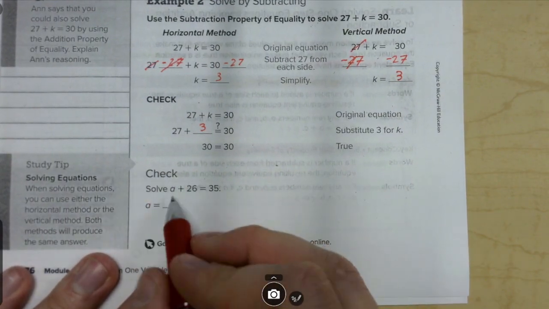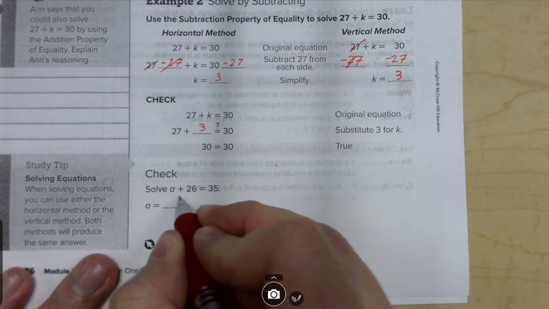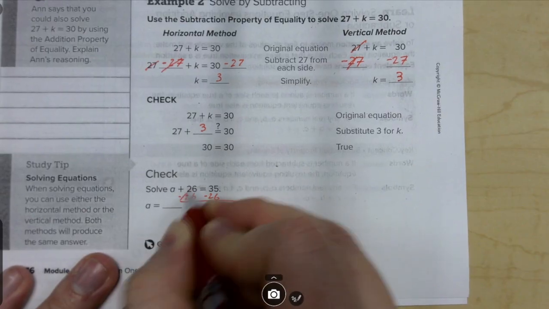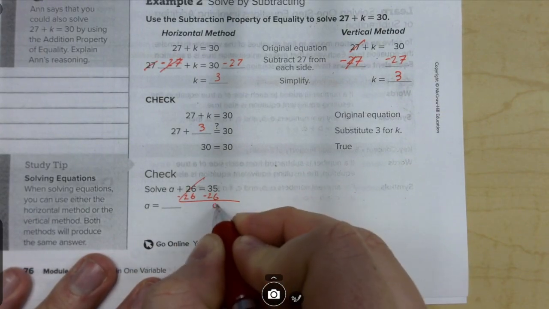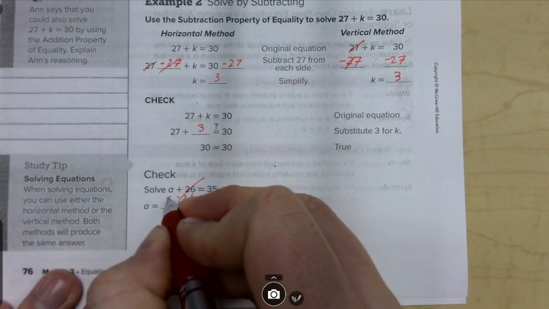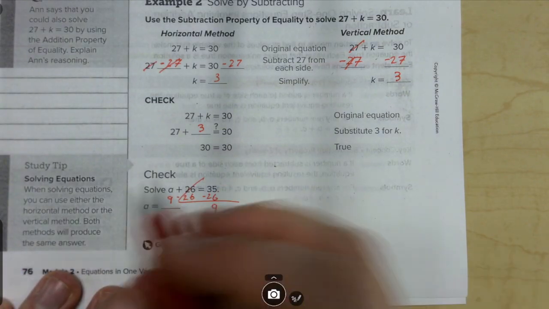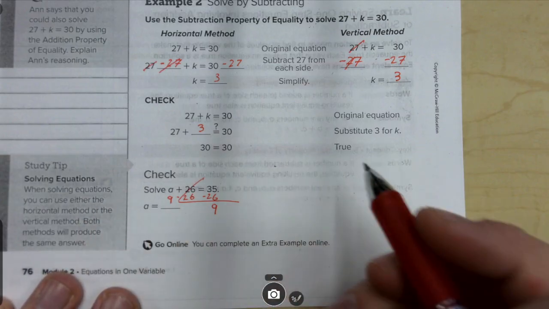All right, now we got to check. We're solving a plus 26 is 35. Subtract 26 from both sides. Cancel. This gives us 9. So a is going to equal 9. When solving equations, you can use either the horizontal or vertical method. Both of them work. Talk about it.